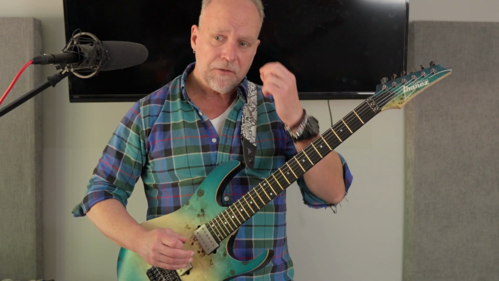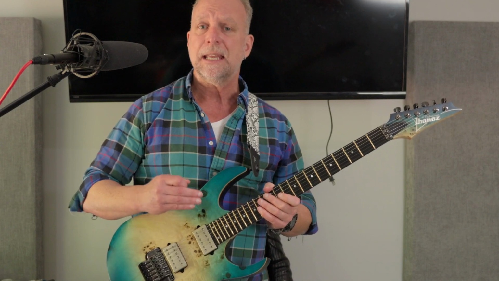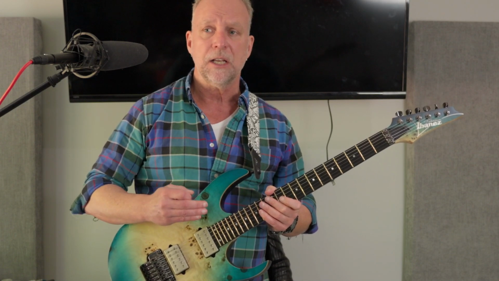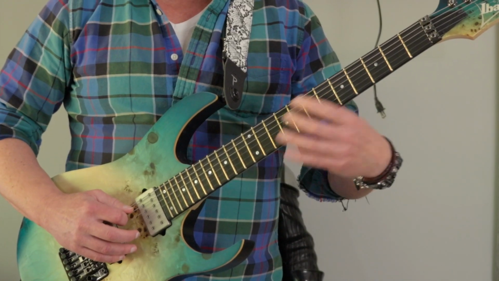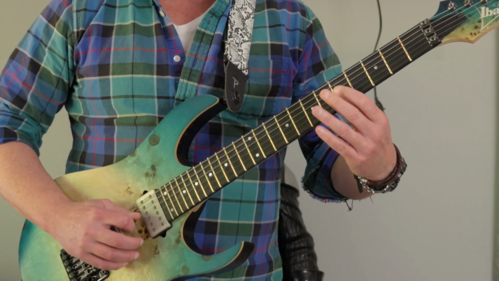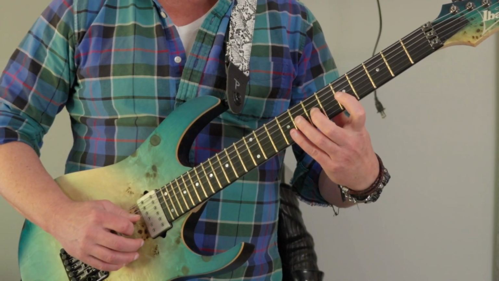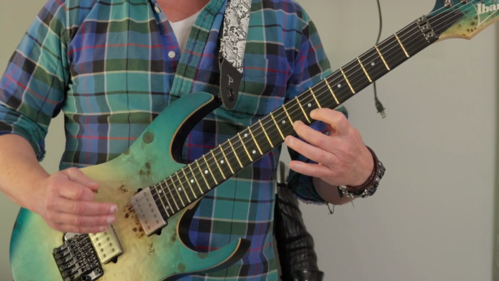And then another thing you have to remember real quick on these scales is the scale's the same no matter where you start it from. You don't have to start it from the 6th string or the 5th string. Whatever note you start on in that scale, if you repeat the pattern, it's always going to be the same. So if I start here and I run this up and then I bring it to here, and I start it here and I run the same pattern, it's always going to be the same.